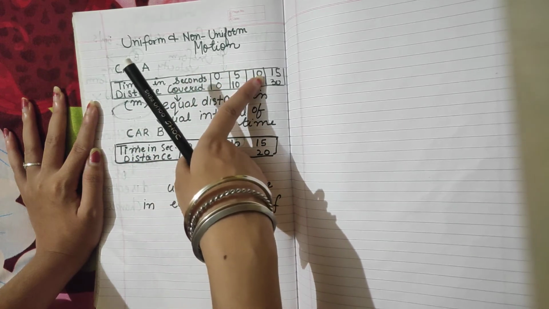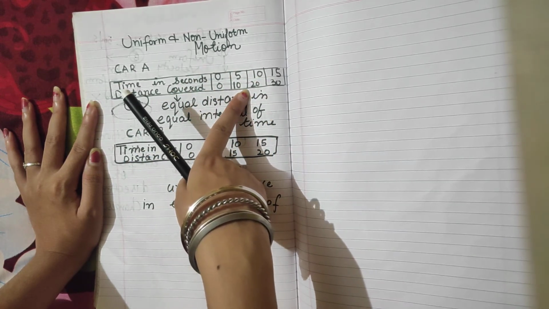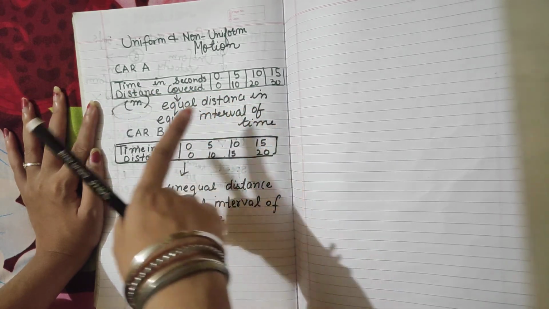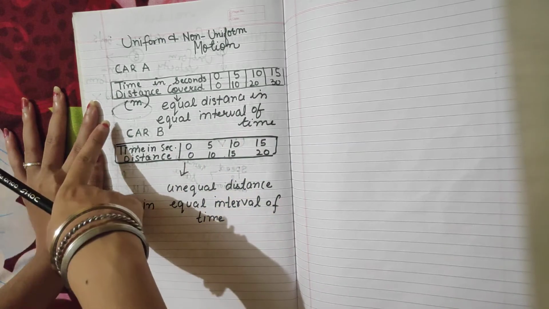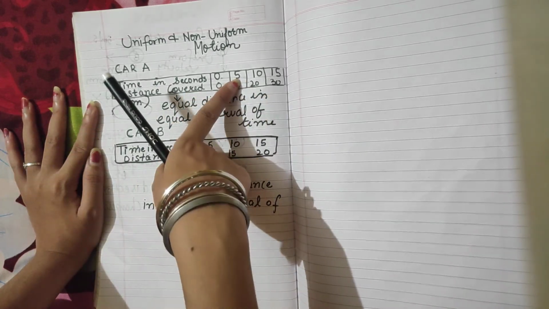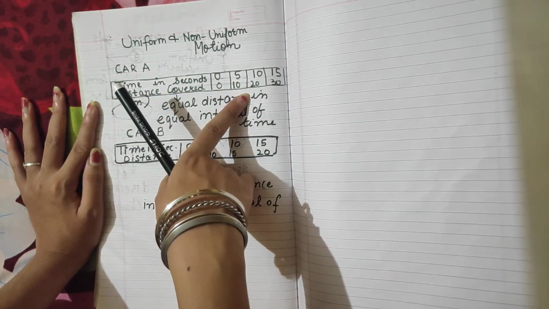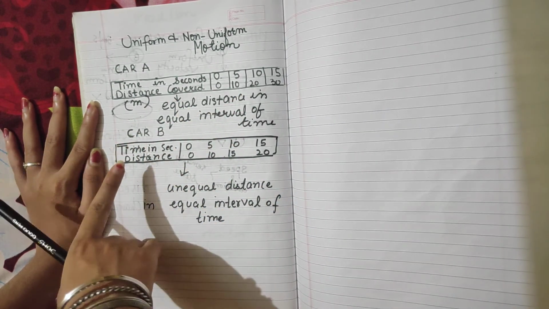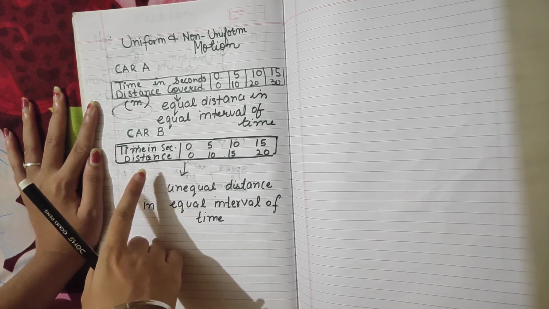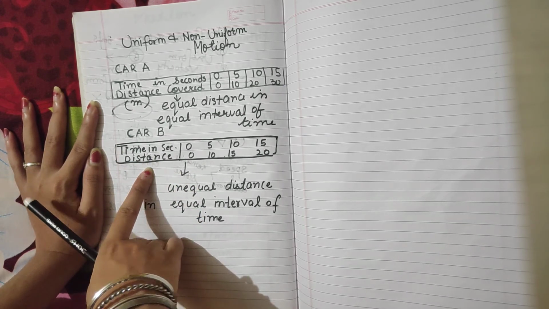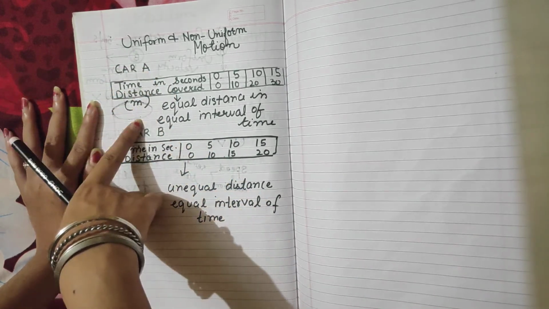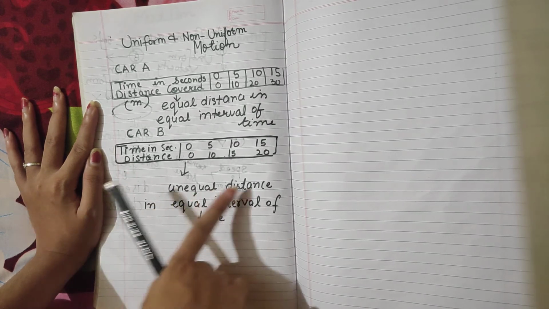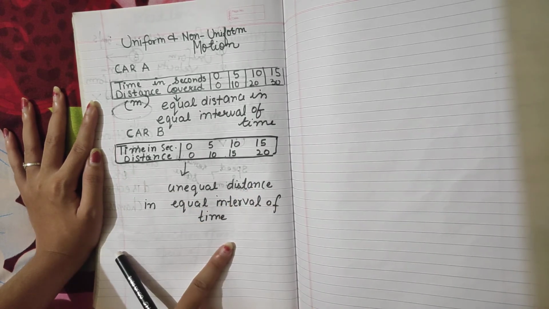Again for the next 5 seconds, there was another 10 meters of distance covered. So that means it is following some kind of pattern. It is covering 10 meters of distance every 5 seconds. But I cannot say that for car B, because car B is fluctuating the distance. It's covering unequal distance. So here car A covers equal distance in equal intervals of time, and car B covers unequal distance in equal intervals of time.